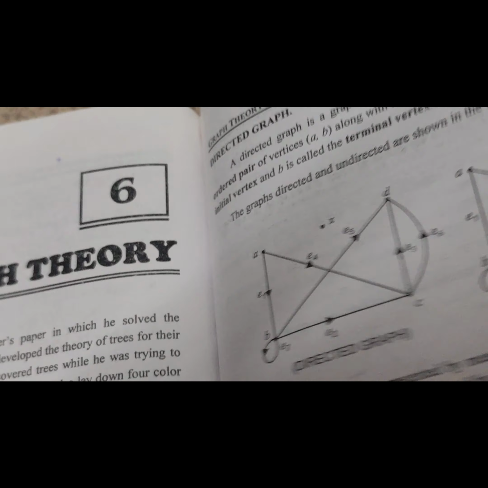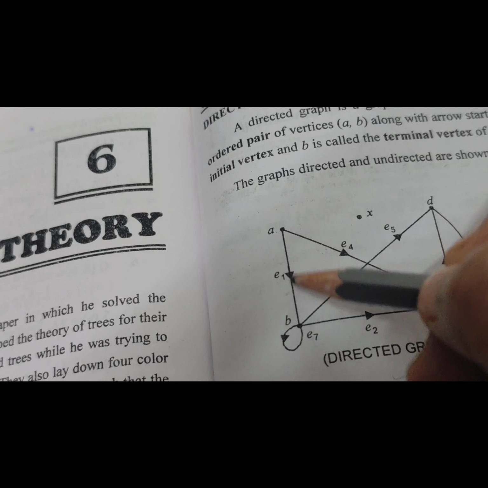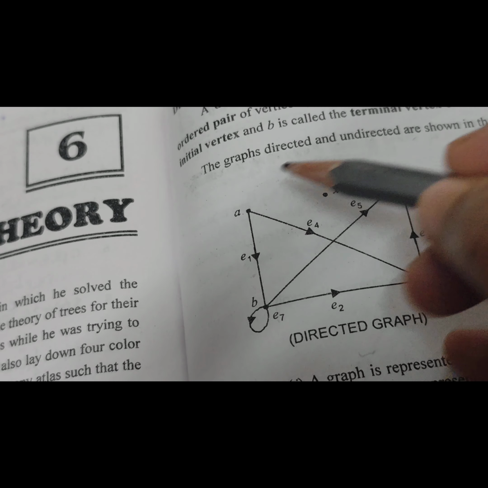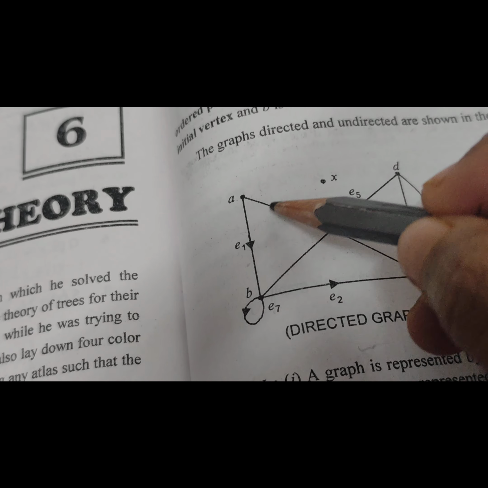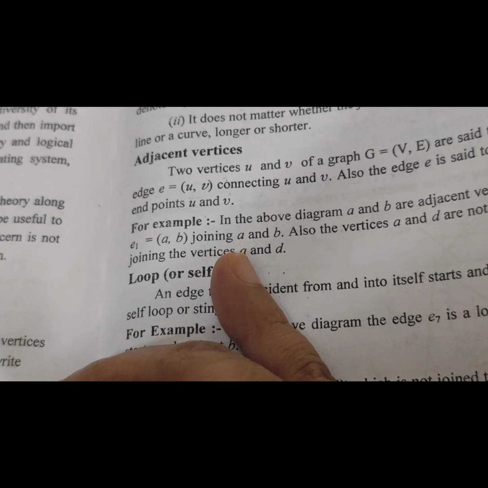So let's see the example. Here A and B are connected with the edge E1, so A and B are adjacent. A and D have no direct edge, so these are non-adjacent.